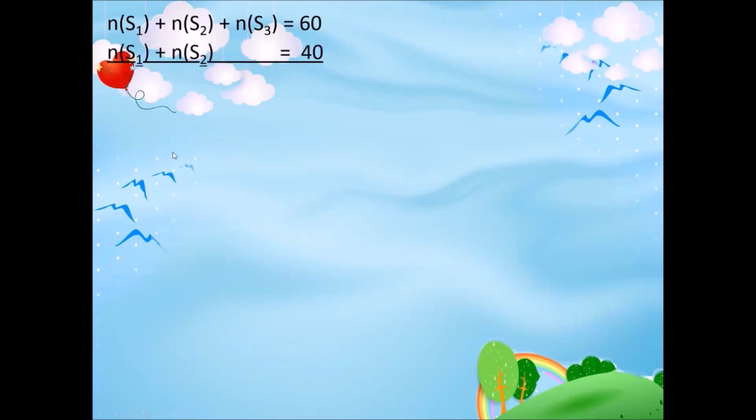So let us use first the n of S sub 1 at saka yung n of S sub 2, which is equal to 40. Ano ito? Ito yung may alagang aso. Ito yung may alaga lamang aso at ito yung hindi lang aso ang alaga niya kundi pati pusa.